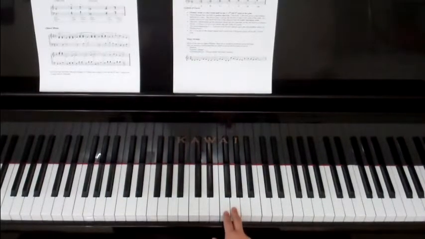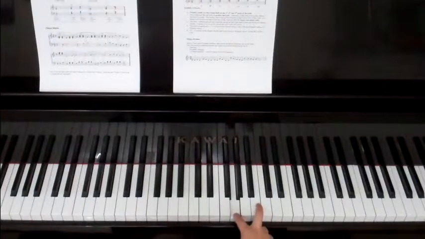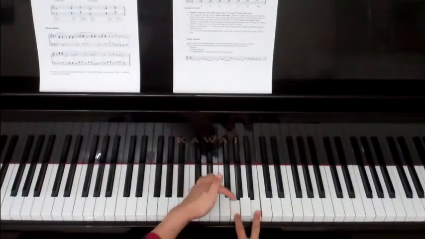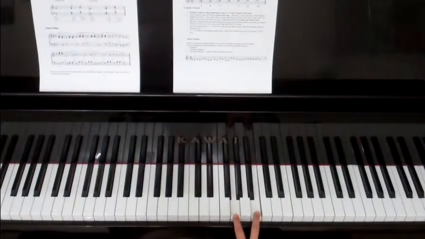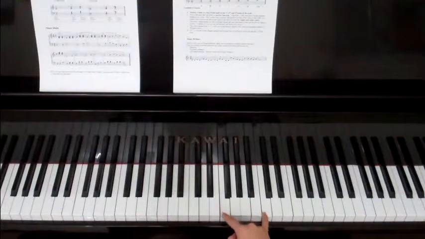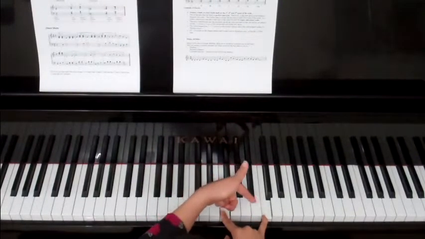So intervals is a term given to the distance between 2 notes. So let's say I'm in G major. From G to B, I would call this an interval of the 3rd. 1, 2, 3. So that's a 3rd. Let's say I'm in F major and I do this. This is an interval of a 5th. 1, 2, 3, 4, 5.